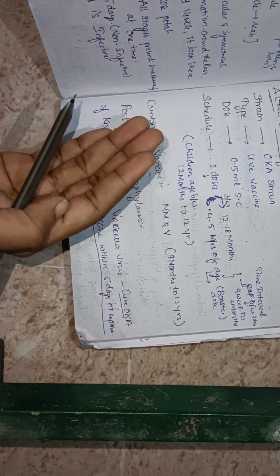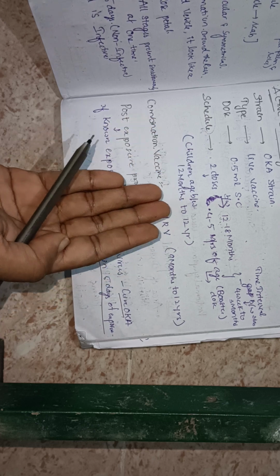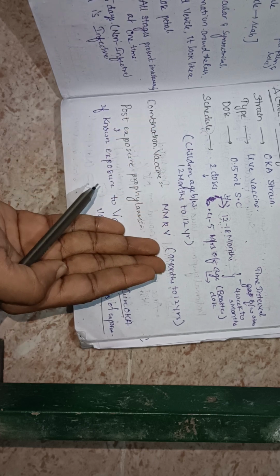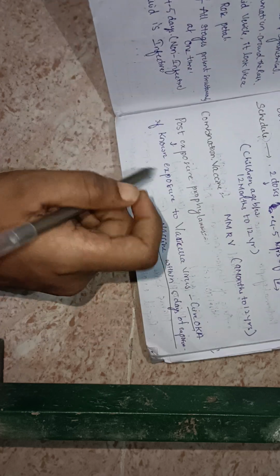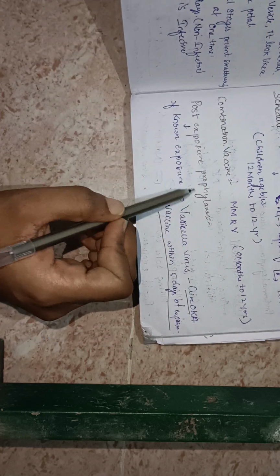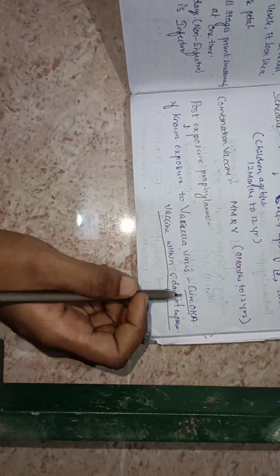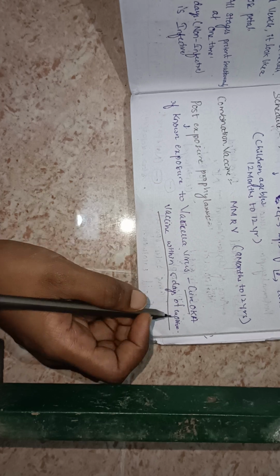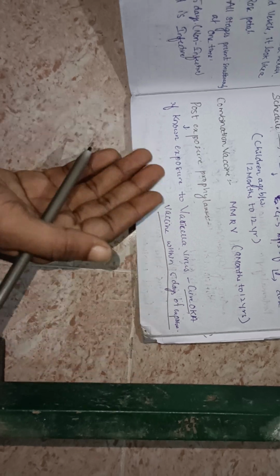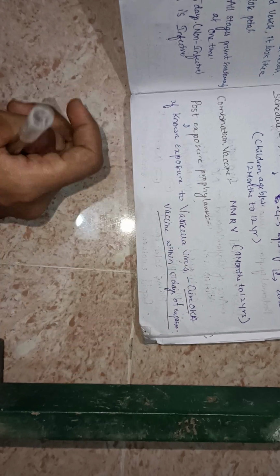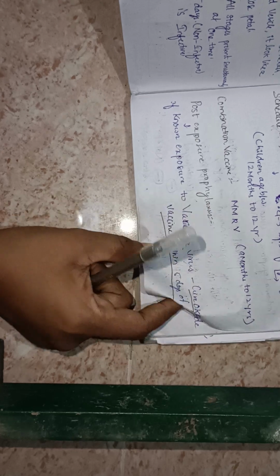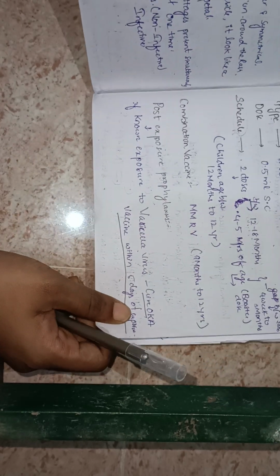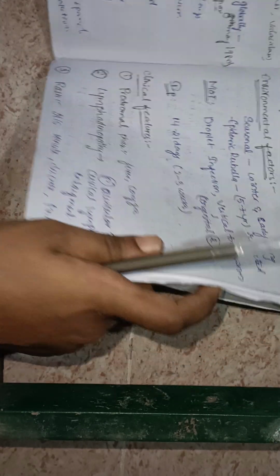Not only varicella, we can combine varicella with the MMR vaccine, as the MMRV vaccine, from 9 months to 12 years. Next, post exposure prophylaxis, for known exposure to the varicella virus. Give the Oka vaccine within 5 days of exposure. When exposed to the virus, we can give the varicella Oka vaccine for post exposure prophylaxis.